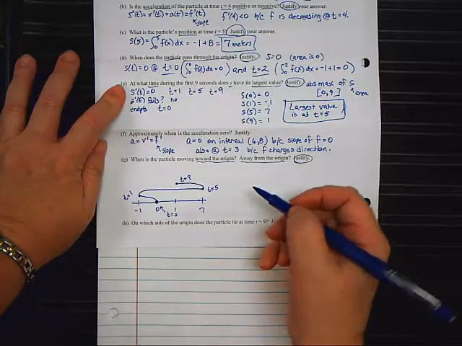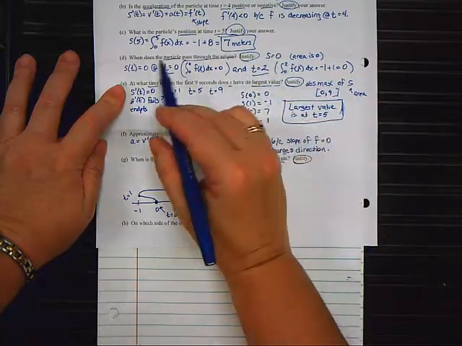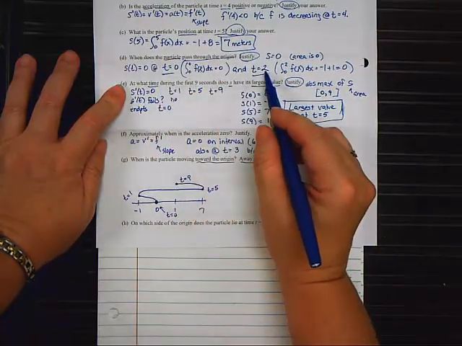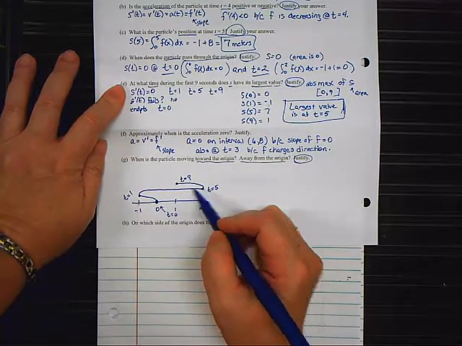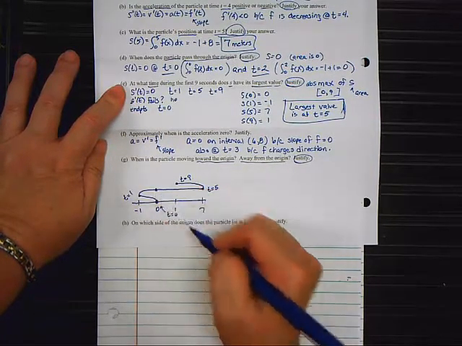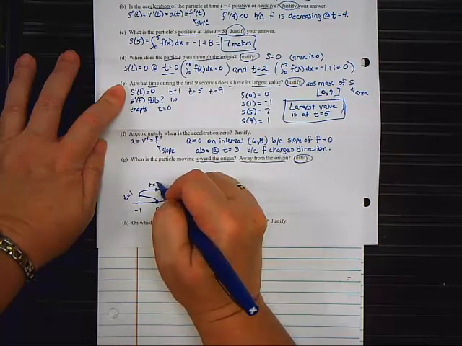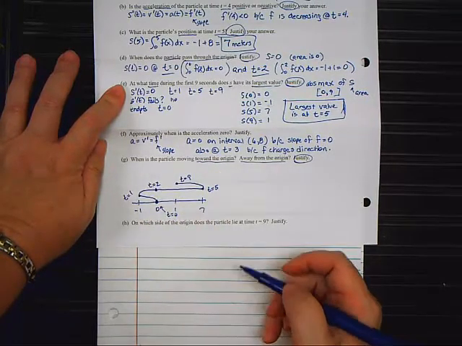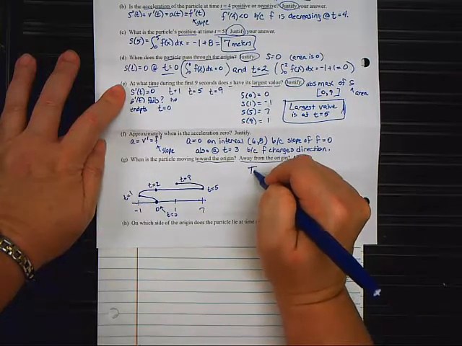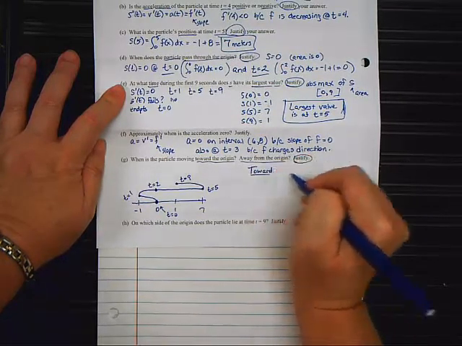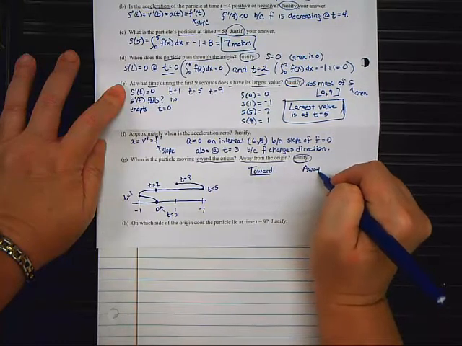Now, there's one more point that I can actually check. It says that it's supposed to pass through the origin at 2. If it's at 1 here and at 5 here, does it make sense that at 2 it would be at the origin again? And the answer is yes, it does. So you can put that point on there as well. Okay, so now I'm going to make a towards column and an away column.